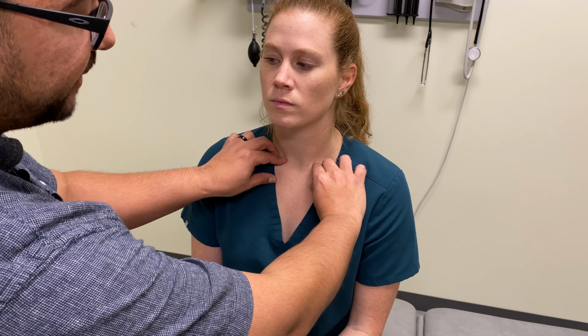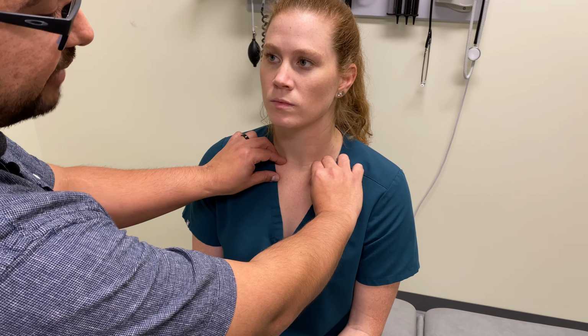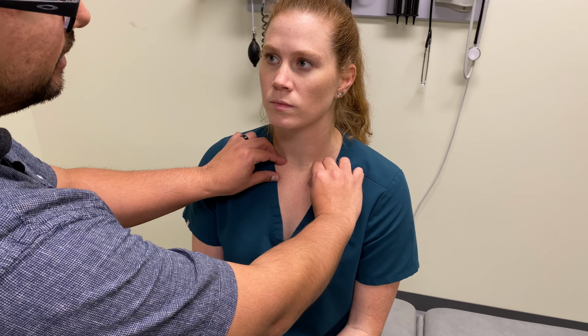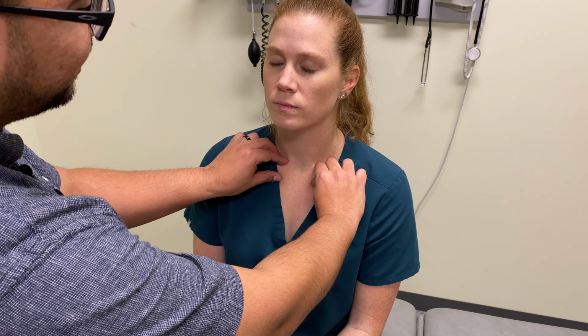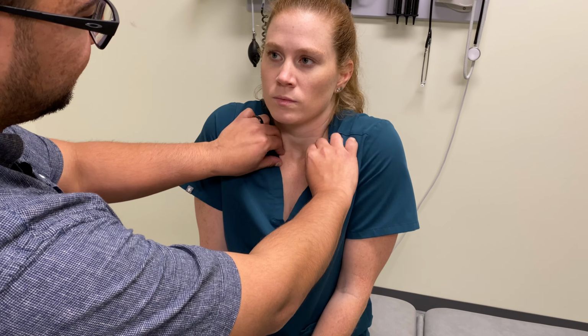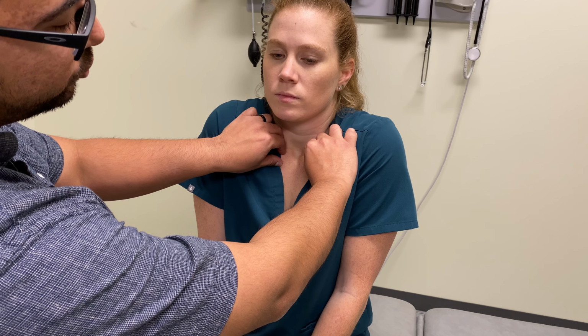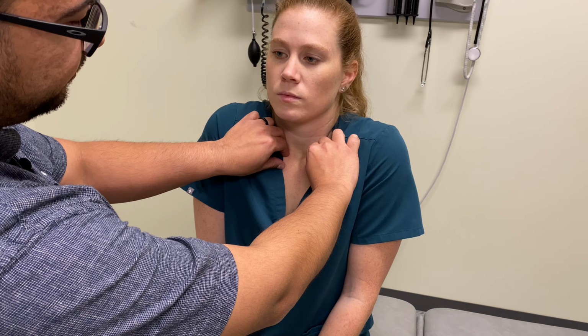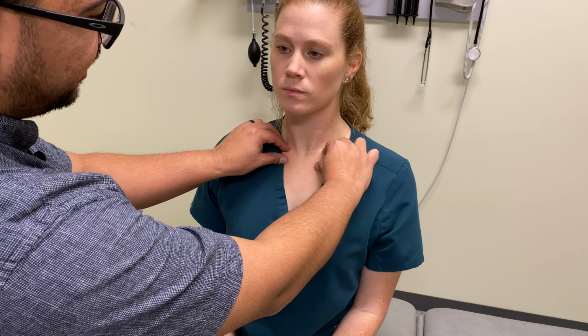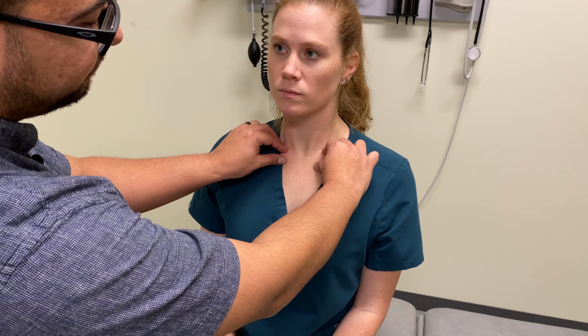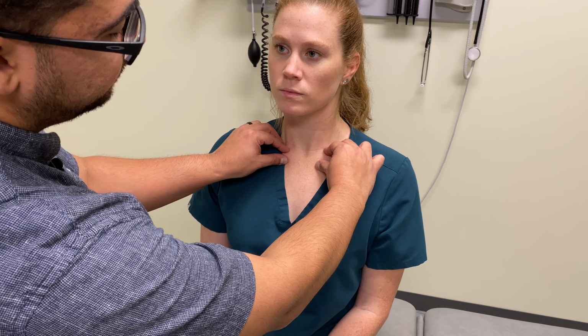So now, palpating at the medial end of the clavicle, we're going to put the clavicle through several different ranges of motion, and we're going to instruct our patient accordingly. So go ahead and raise your shoulders up to the sky. Good. When she raises her shoulders, I would expect the medial end of the clavicle to drop inferiorly, and then go ahead and drop your shoulders down. And when she drops her shoulders, I would expect the medial end of the clavicle to come superiorly.